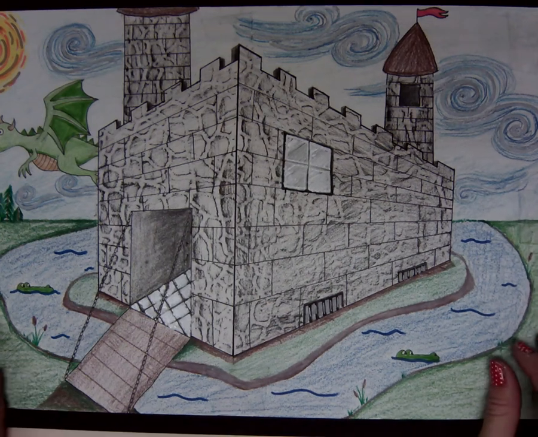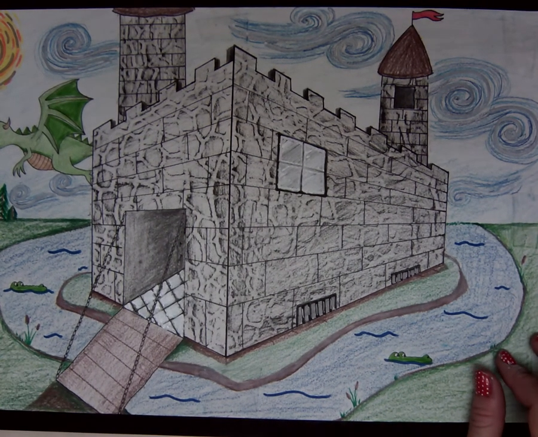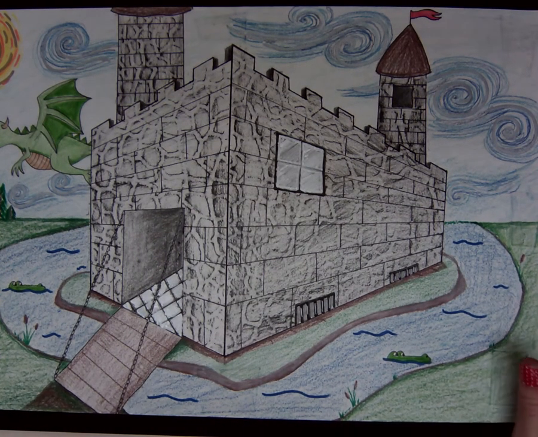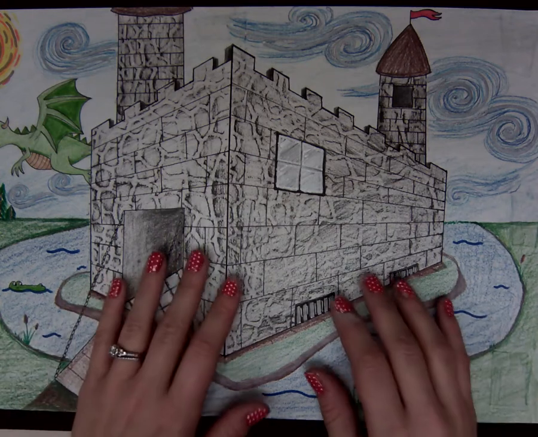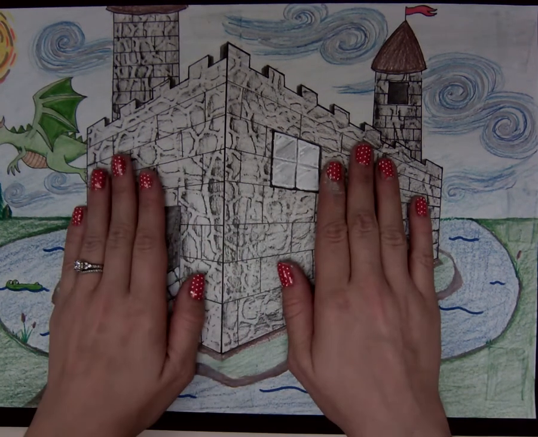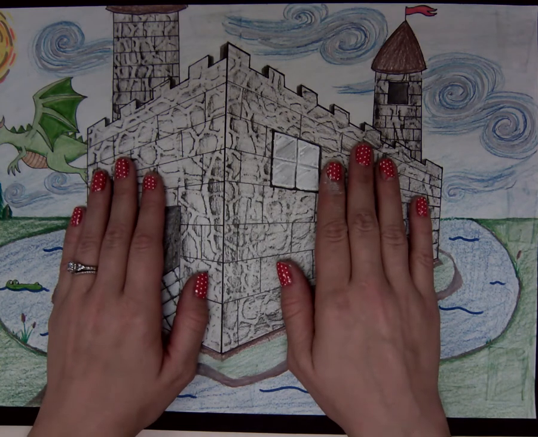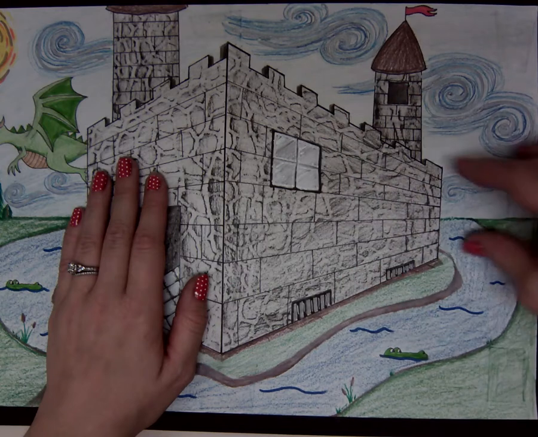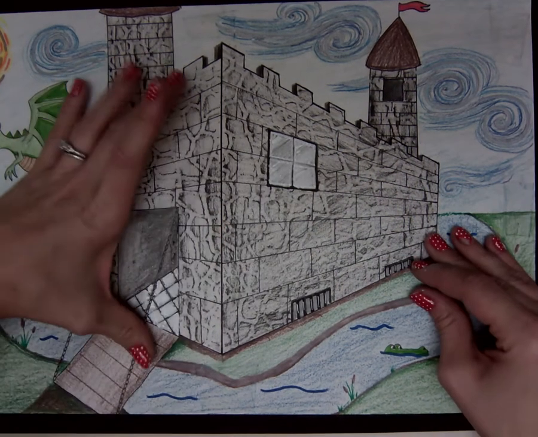So we are going to be starting to draw some buildings that are using two-point perspective. My building is a castle. You can choose any type of building for yours, so it does not have to be a castle. When we look at this building, it's on the corner, so you can see the right side and the left side. And the trick with a two-point perspective building is the right side gets smaller going this way, and the left side gets smaller going this way.